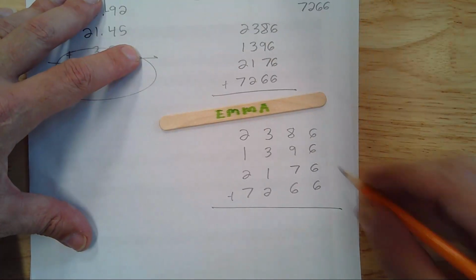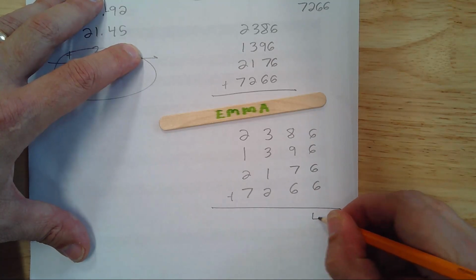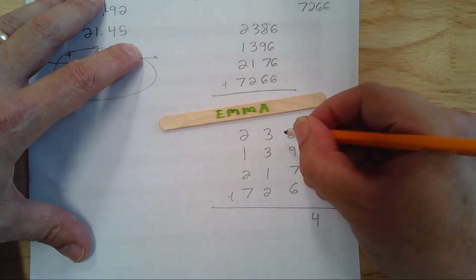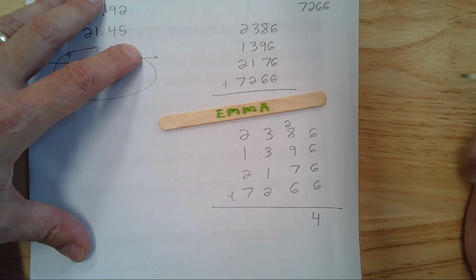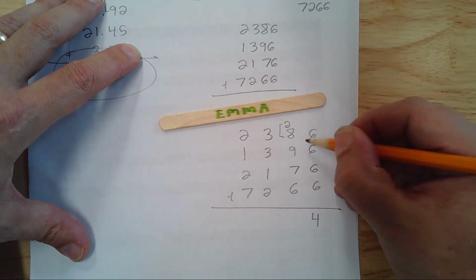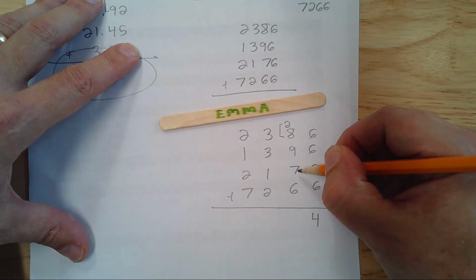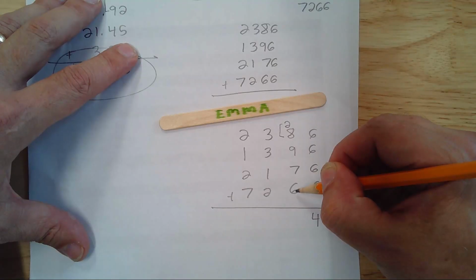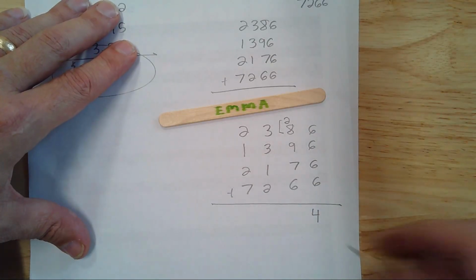24. So 6 plus 6, 12, or 6 times 4. So 24. Drop the 4, carry the 2. 8 plus 2 is 10, plus 9 is 19, 19 plus 7 is 26, plus 6, 32.